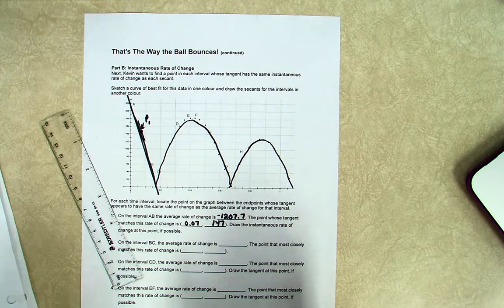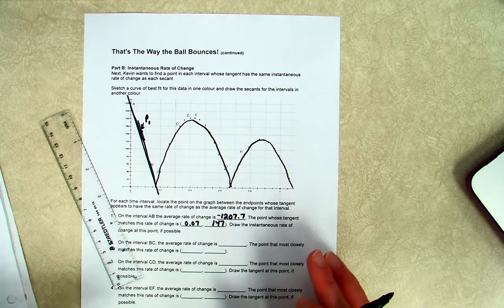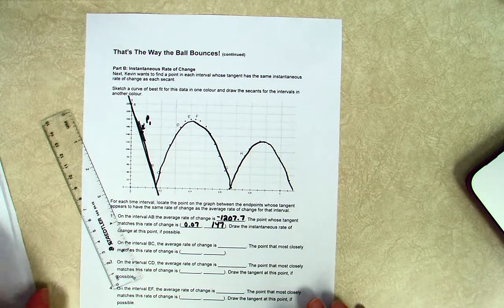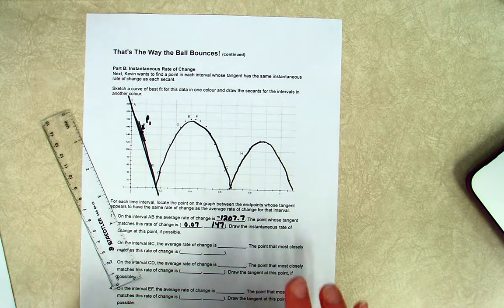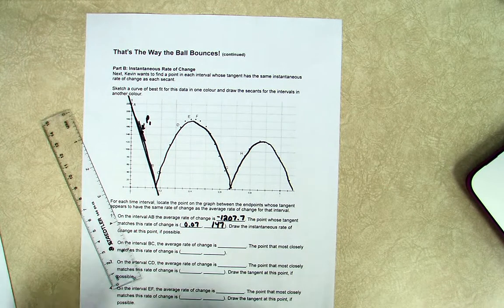So you're going to repeat that process both on the front page to find all of your slopes and rates of change, and then on this page, do the rest of the information. If you have more questions with completing this, please feel free to email me.